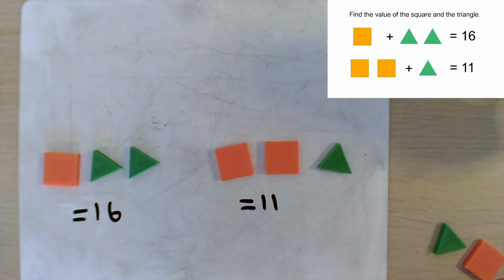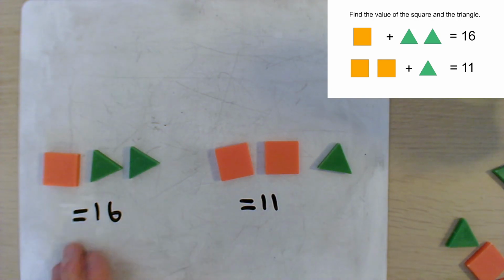Now, one of the key concepts or ideas behind simultaneous equations is this idea of eliminating one of the variables. So at this point, I'll tell students to pick an equation, and we're going to double one of them. Why we double it will become clear in a moment. So let's just choose this left one.